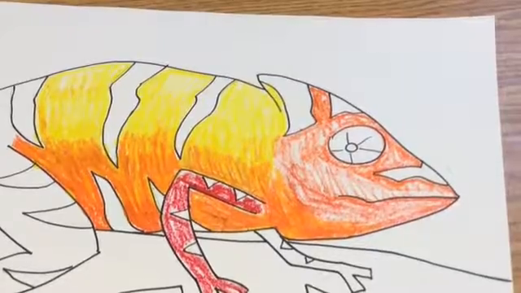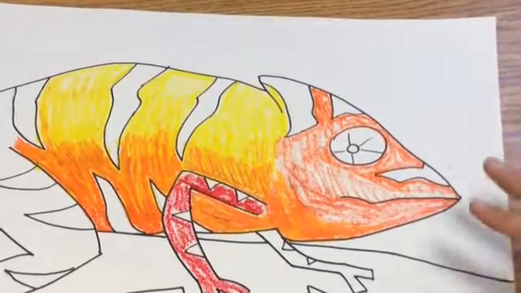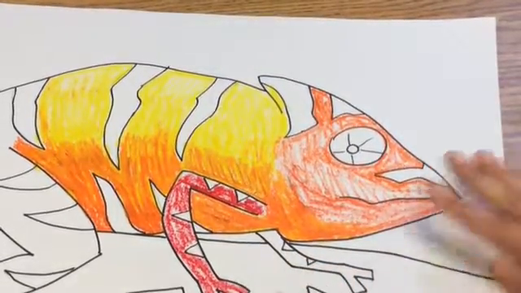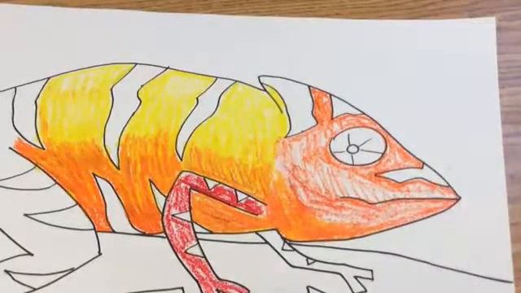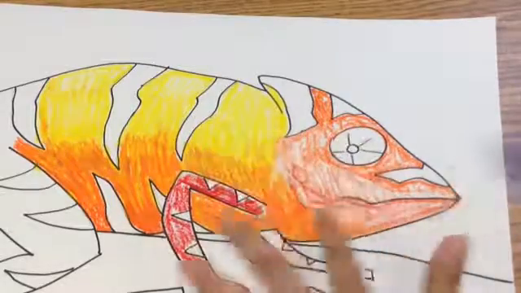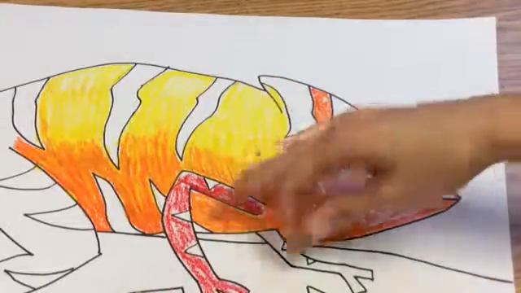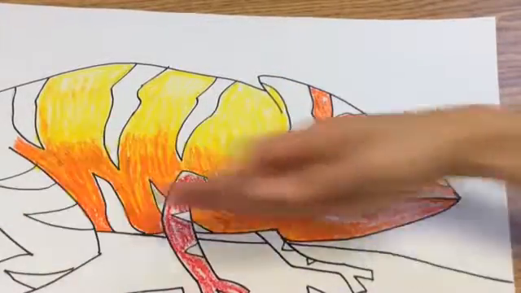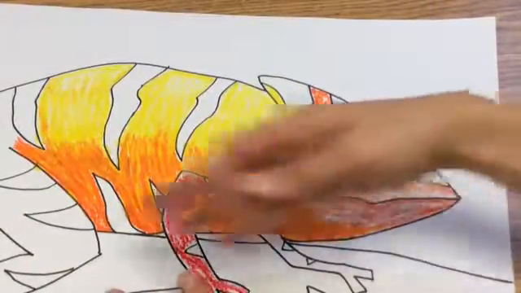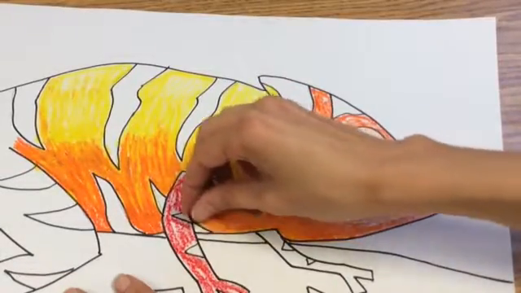So you can see that I've got my base color down. So it's not completely filled in, it's not done. I'm ready to start thinking about those tints and shades as I work. So I know that the bottom of my chameleon needs to be in shadow. So it needs to be shaded.